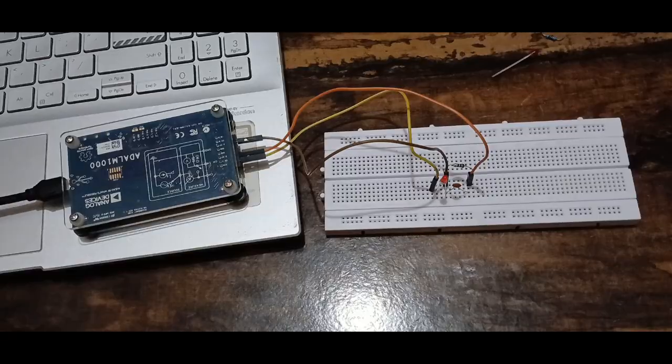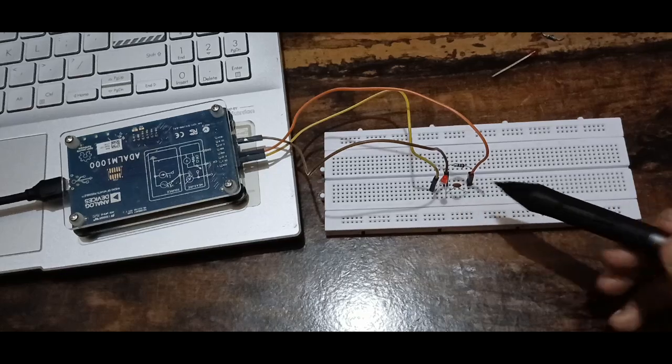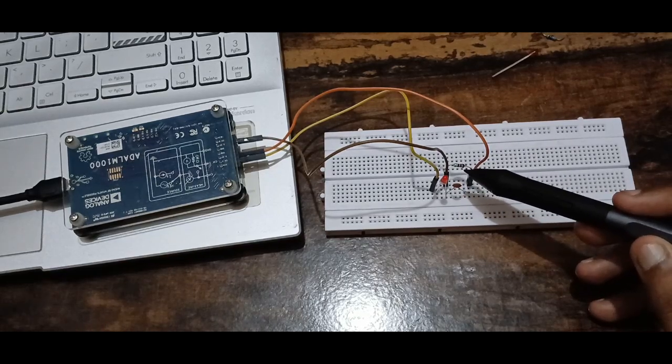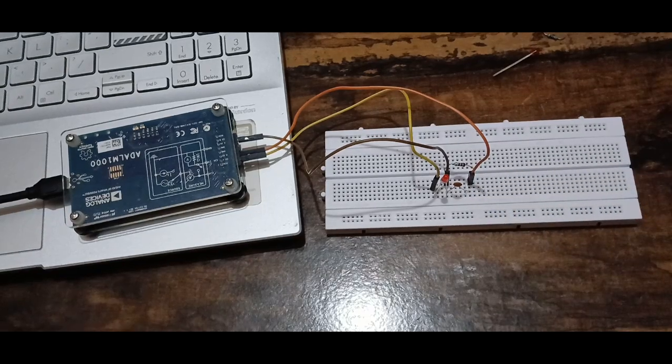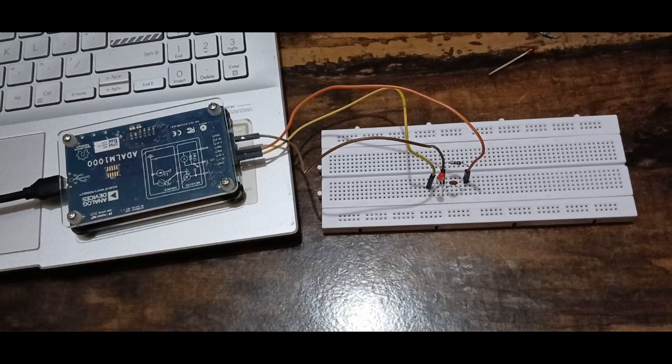So in part 3, I replace this diode with this LED, and this 10k resistor with a 220 ohm resistor, and let us check the output waveform generated on the pixel pulse.